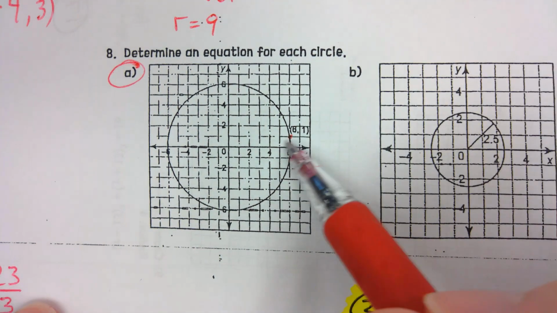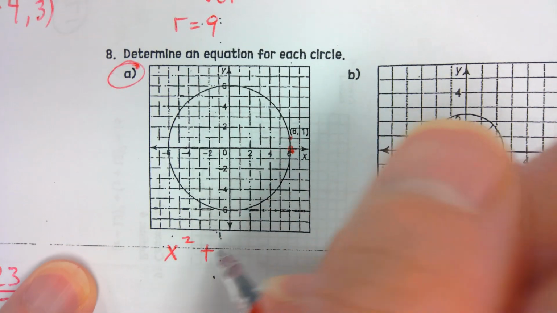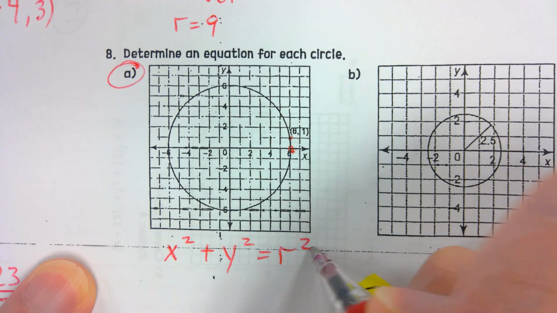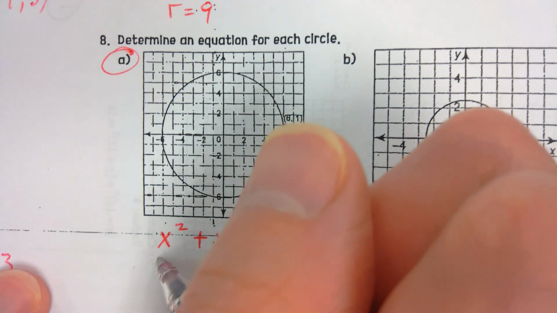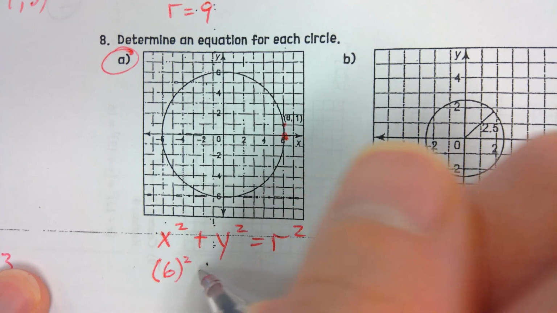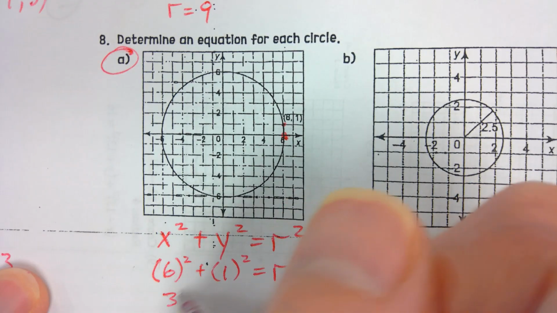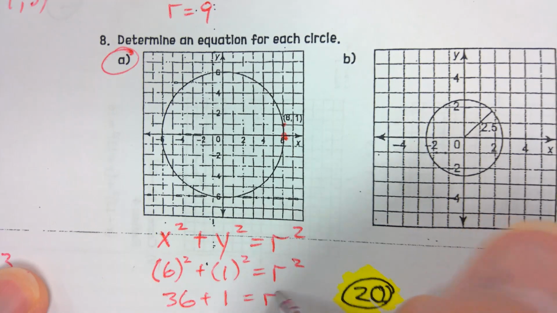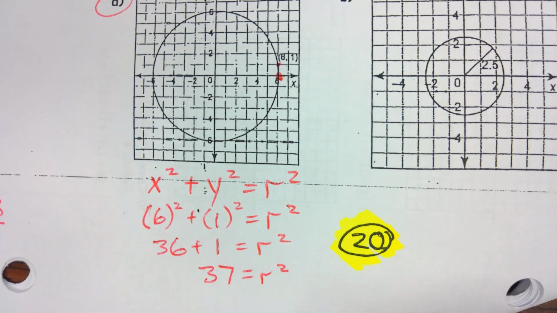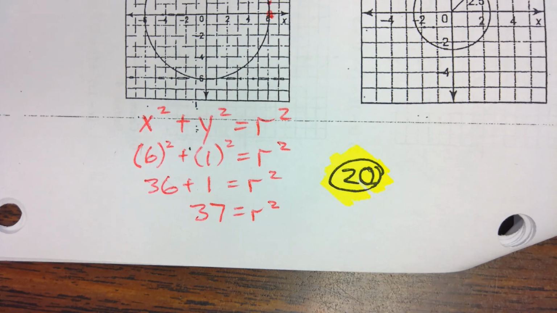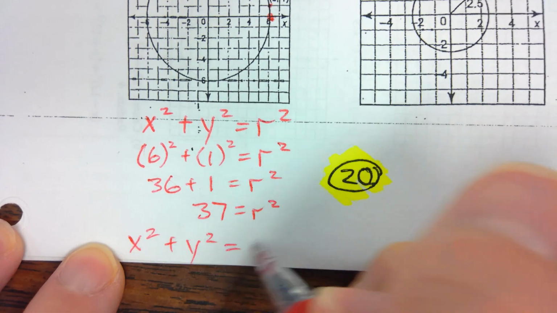What do you do in this case? Well, remember the equation of the circle, x squared plus y squared equals r squared. If I know what x and y are, I can know what r squared is. So x is 6, y is 1. So 36 plus 1, you get 37. So what is the equation of this circle? x squared plus y squared equals 37. Yeah, that's it.